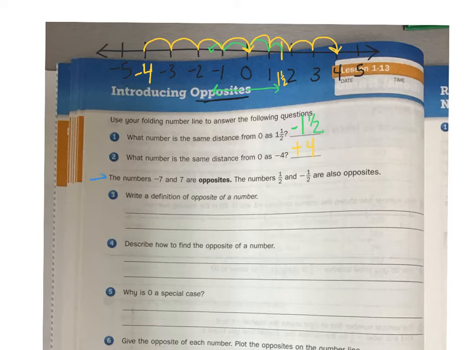If I look down here, the next example, it says the number 7 and -7, 7 or +7 are opposites. The numbers 1/2 and -1/2 are also opposites. So we need to talk about what an opposite is. We are going to set our journal to the side. We are going to grab page 7 in our interactive binders.